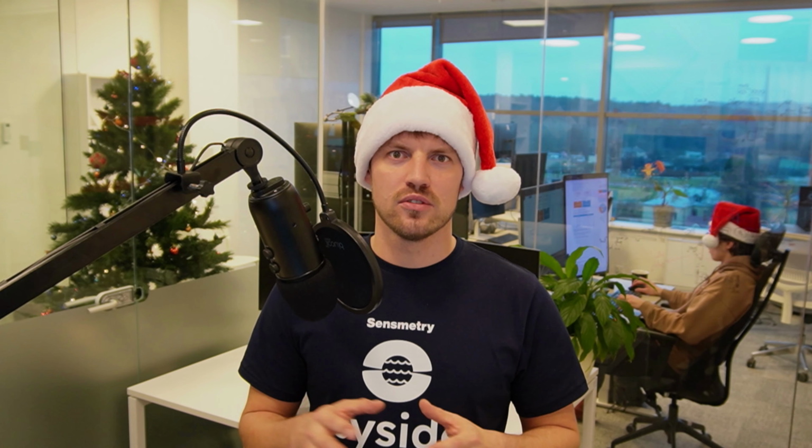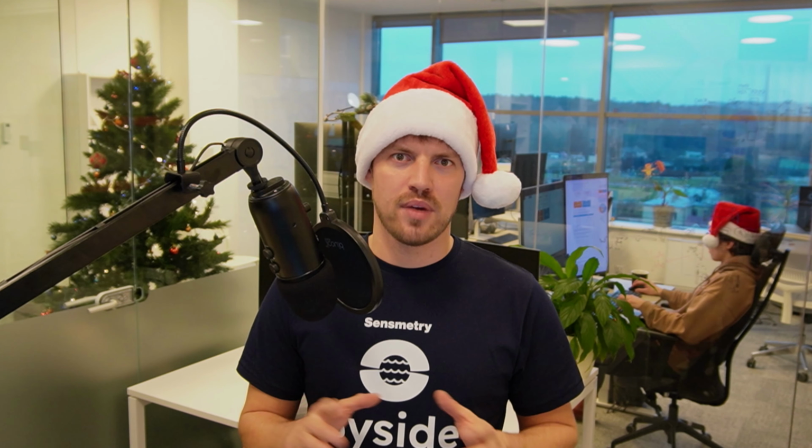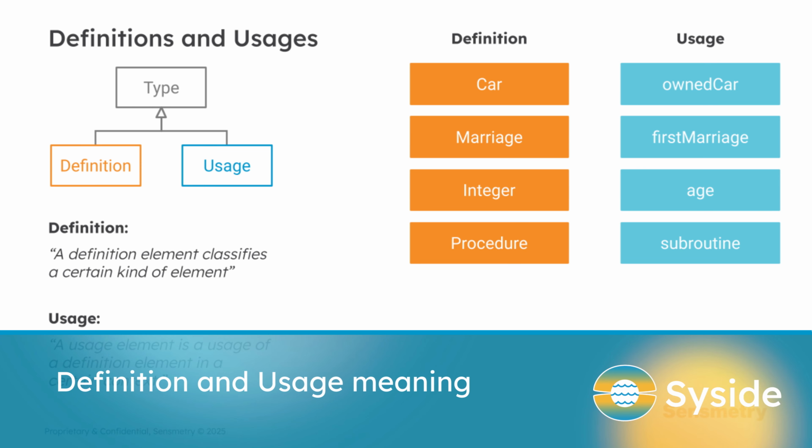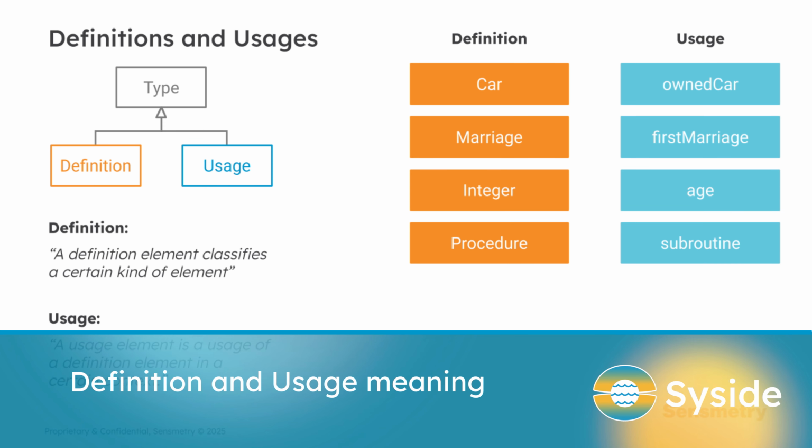Yesterday, we challenged you to develop a script to extract part attribute data, and the example solution is available in Syside Cloud. Let's dive into definitions and usages in SysML v2.